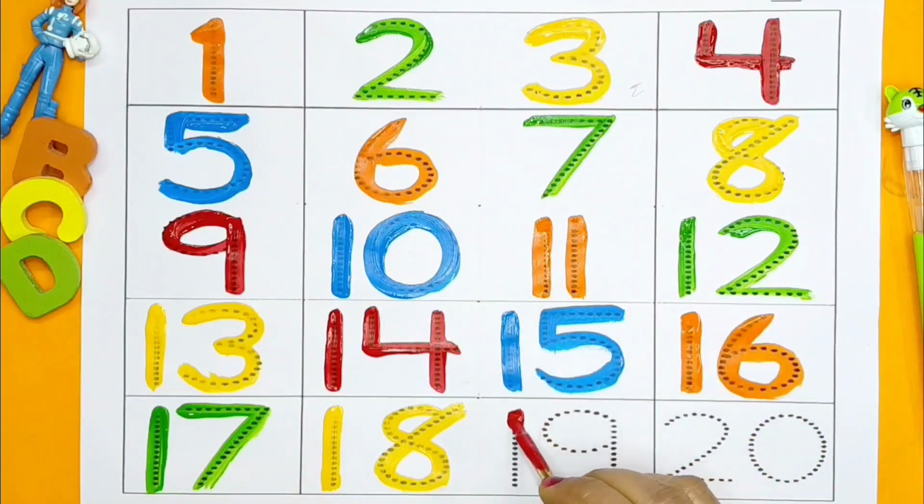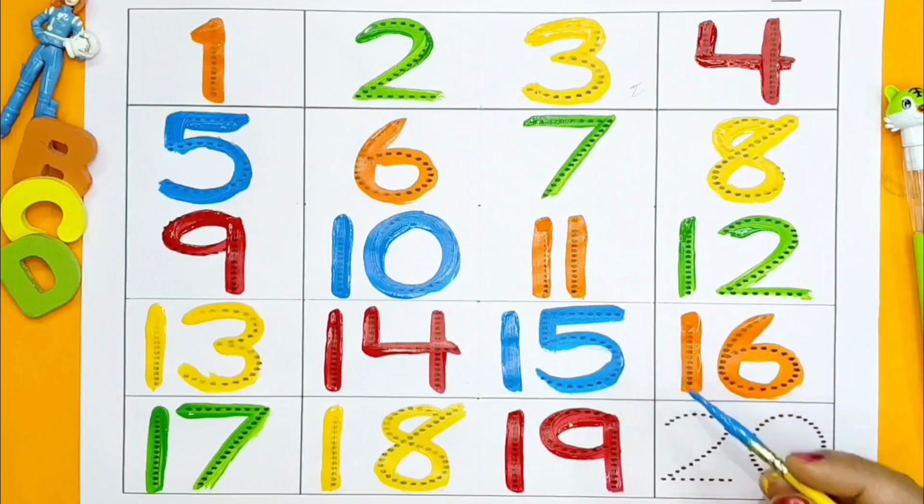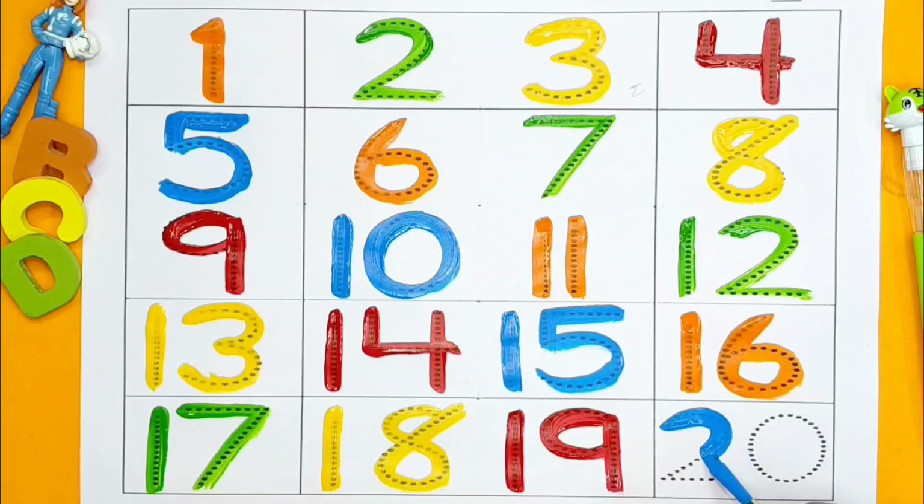Red color. 19. Sky blue color. 20. Let's learn.